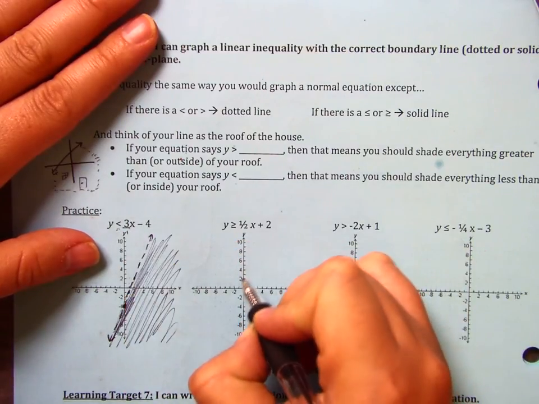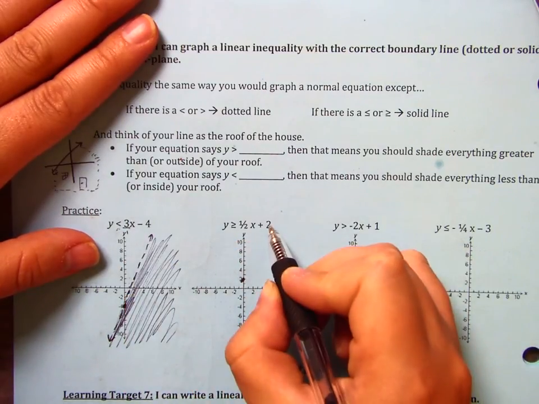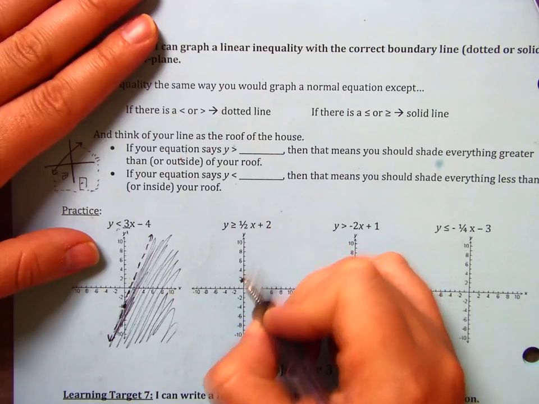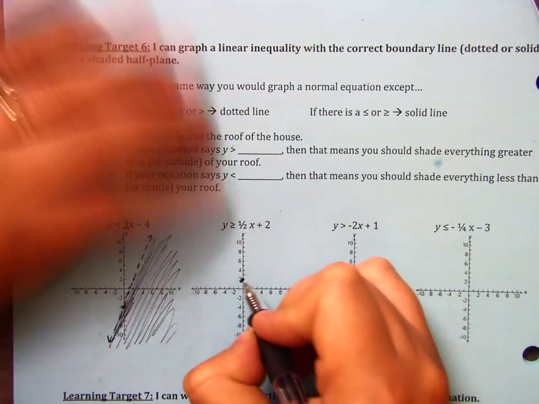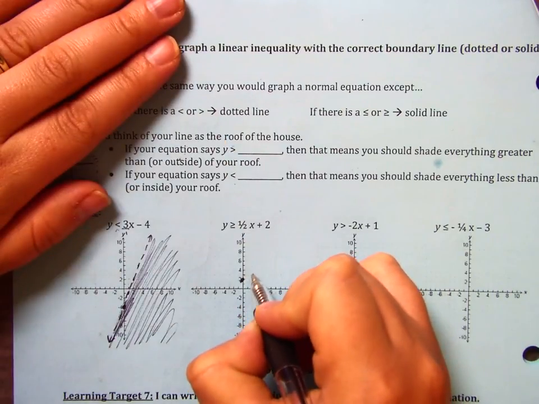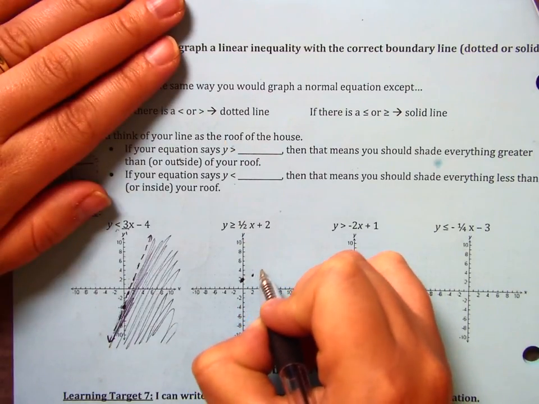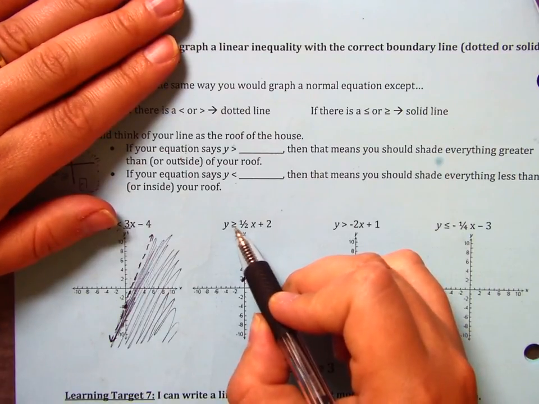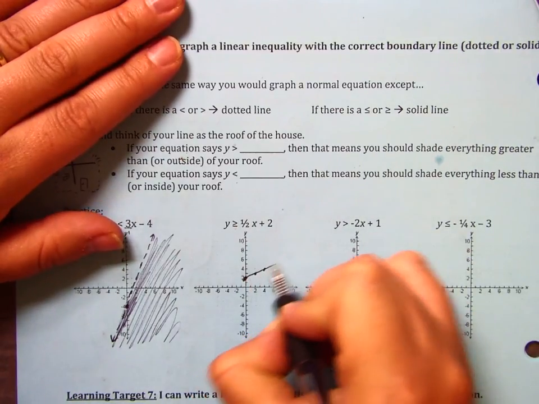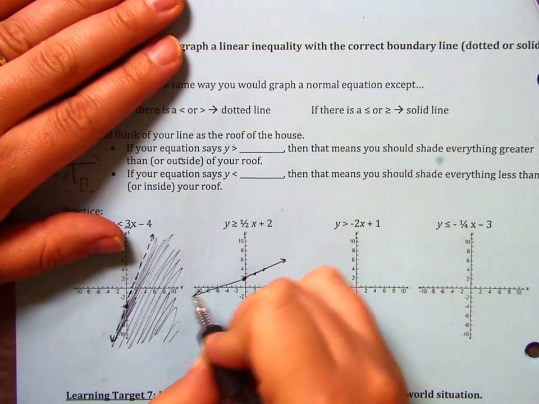Now let's try this one. We started at +2 on the y-axis, the y-intercept, and our slope is 1 over 2. So we go up 1 over 2, up 1 over 2. Now this time, my line is going to be solid because there is a line underneath my inequality symbol. So I'll make a solid line.